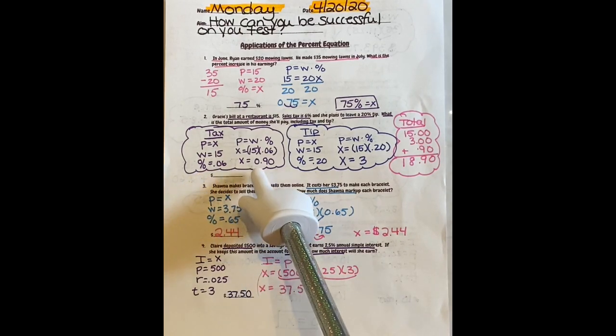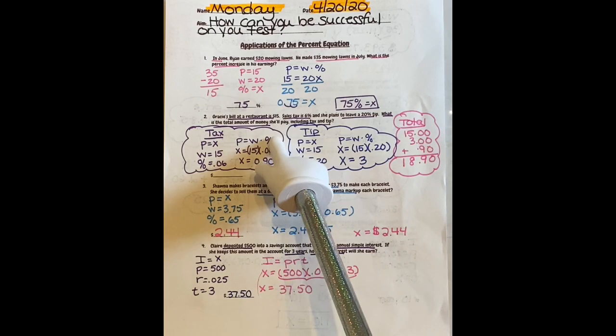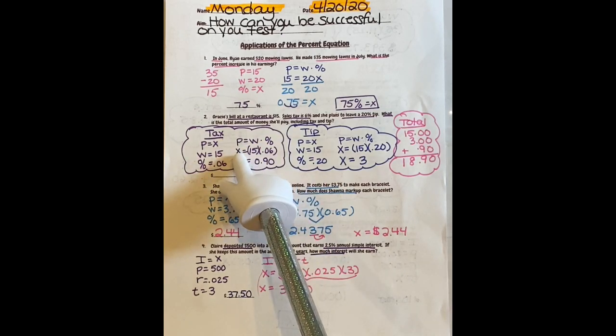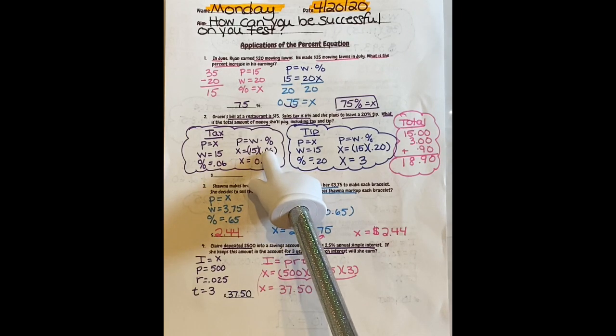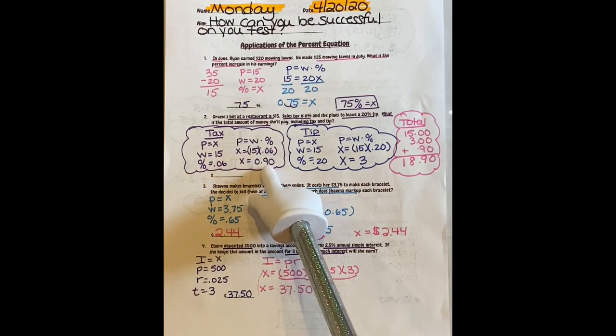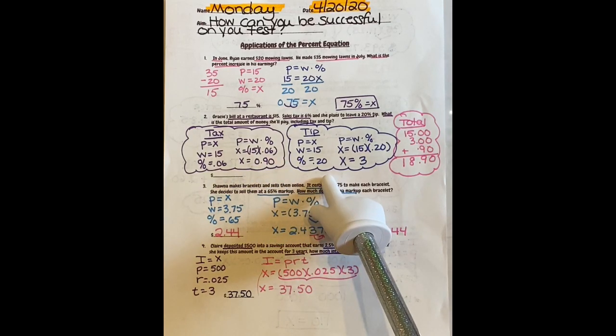So now I'm going to substitute into my percent equation. So part equals whole times percent. My part is unknown. My whole is 15. My percent is 0.06. I multiply it together to get 90 cents. Now I'm going to find my tip.